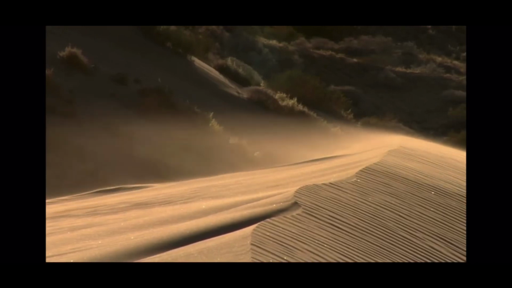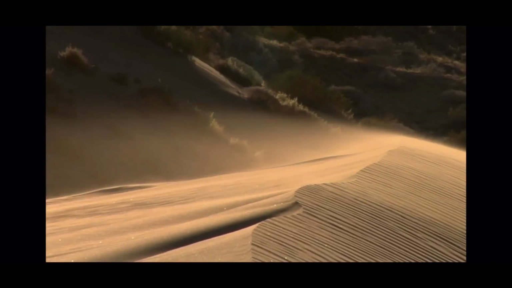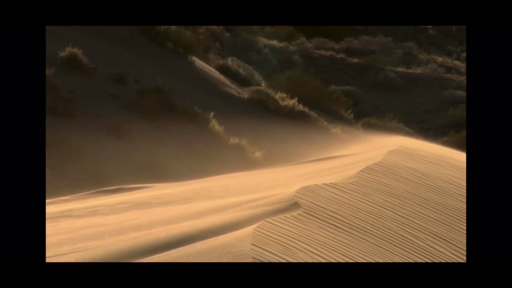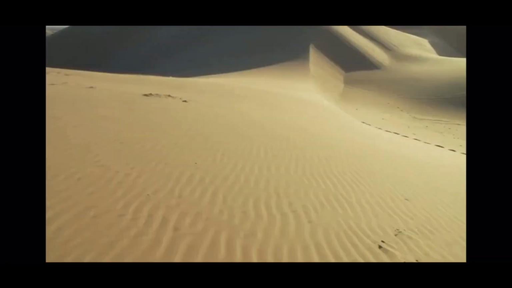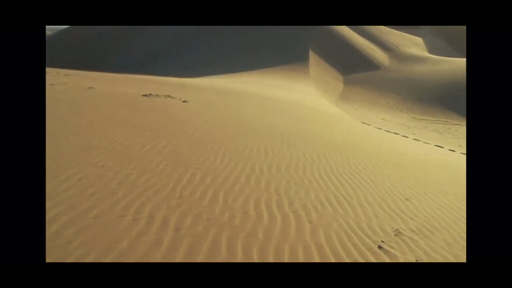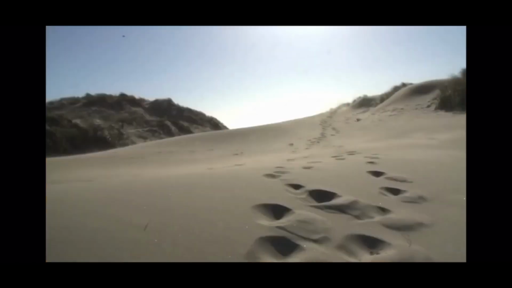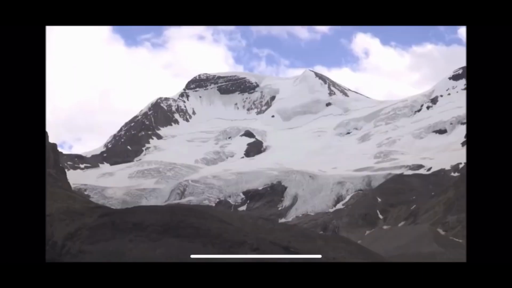Wind can also cause a lot of weathering. As wind blows against a mountain range, it can not only blow pieces off, but it can cause abrasion. That's like sand in the wind rubbing on other rocks and causing them to get smoothed over time. So wind is a big cause of weathering as well.